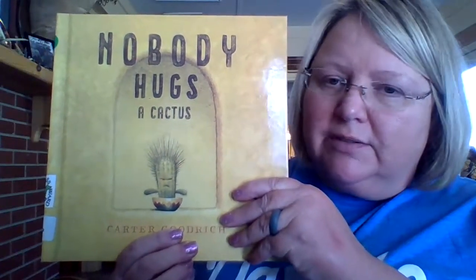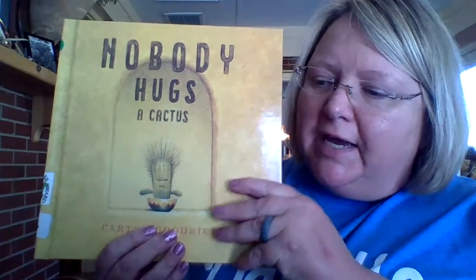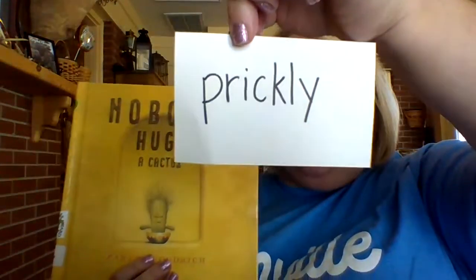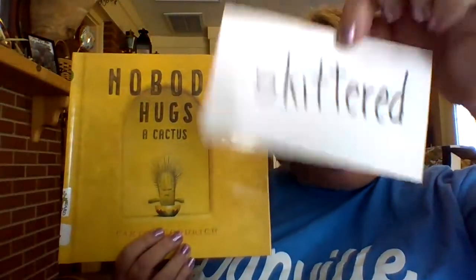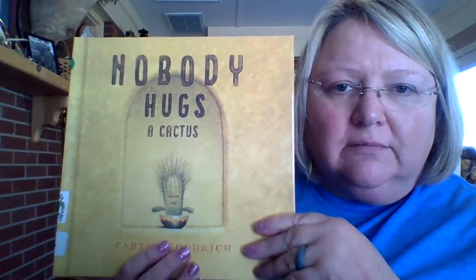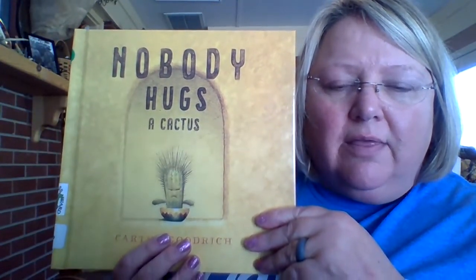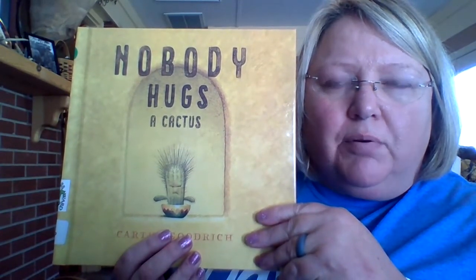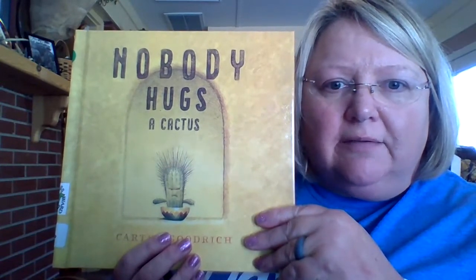So we're reading for entertainment. This is actually a fantasy because the cactus talks. A couple words that we will be talking about are prickly and skittered. We're also going to be talking about the setting of the story and the problem in the story. What is the setting and the problem?